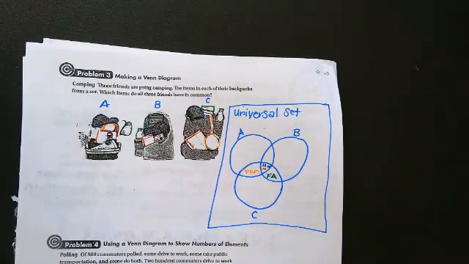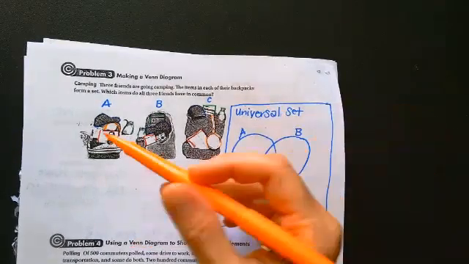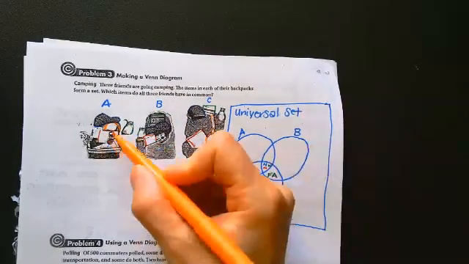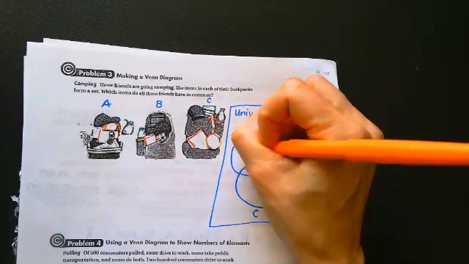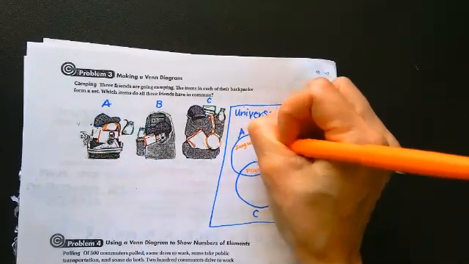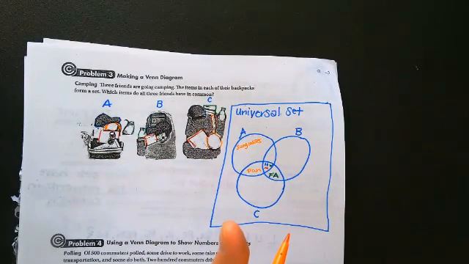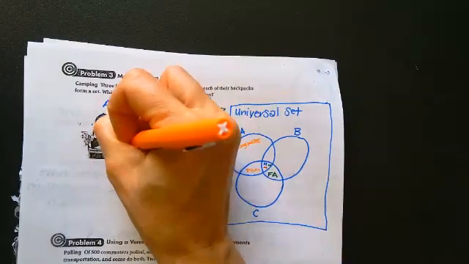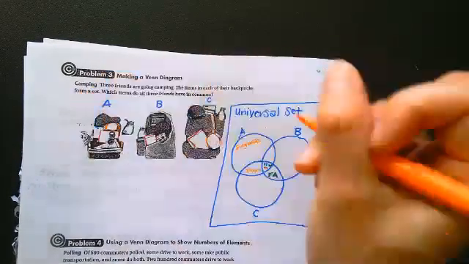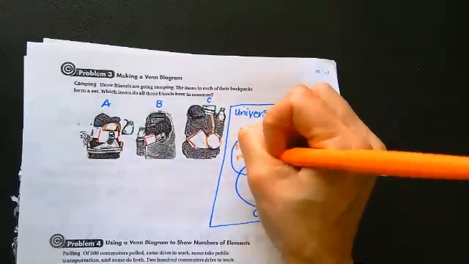And then anything that is in one of the backpacks and not in the others, you would list in the circle itself. So like in backpack A, you can see there's sunglasses in there, which are not in any of the other ones. What else is in there that we don't see in any of the other ones? Oh, right here, it's hard to see, but this is a flashlight. That's not in any of the other ones as well.